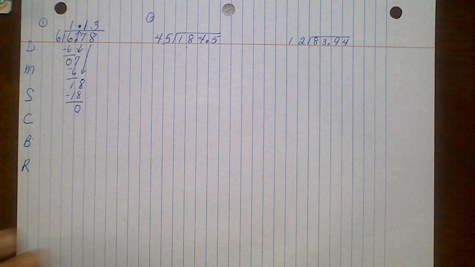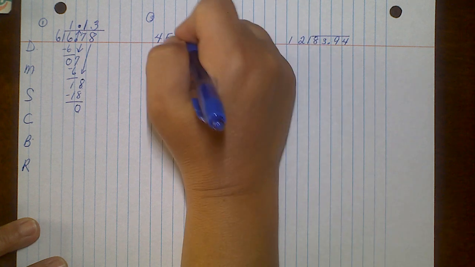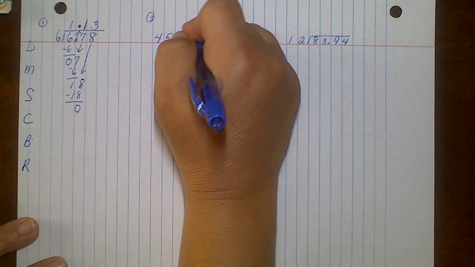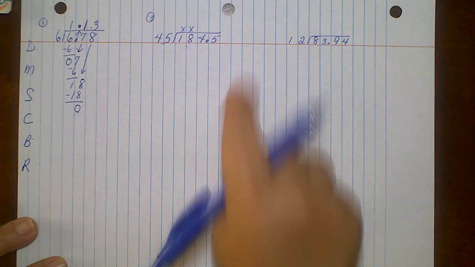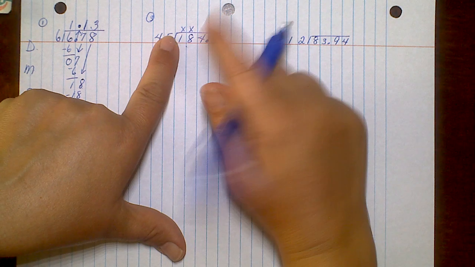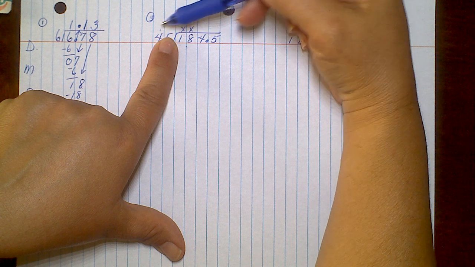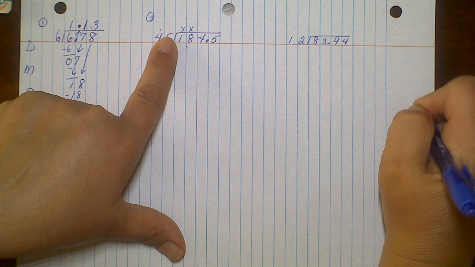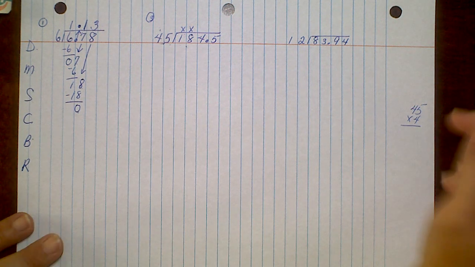Okay? So let's go through the process. Does 45 go into 1? No. Does 45 go into 18? It does not. Does 45 go into 184? Yes, I need a guess though. Don't know that one off the top of my head. So what I usually say is look at the first digit. I have a 4 here. 4 doesn't go into 1, but 4 does go into 18 4 times. So I'm going to try on the side over here, 45 times 4. See what I get. See if it's close enough to 184.